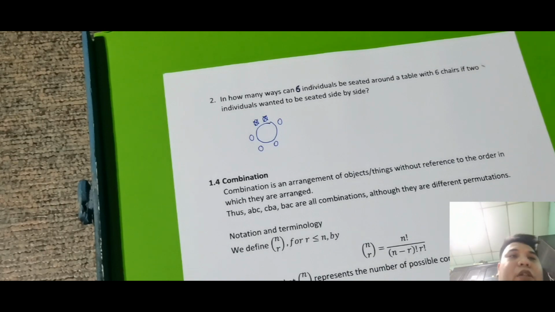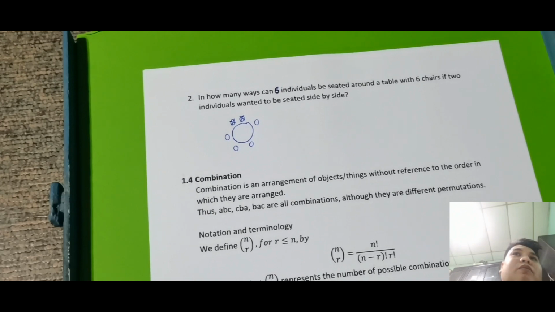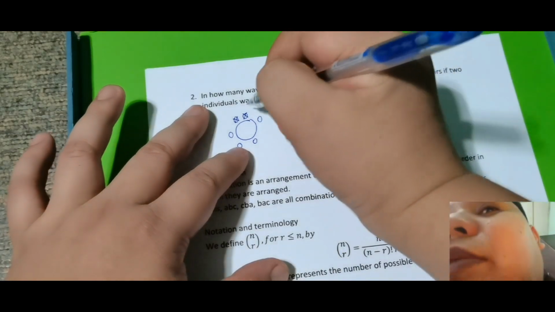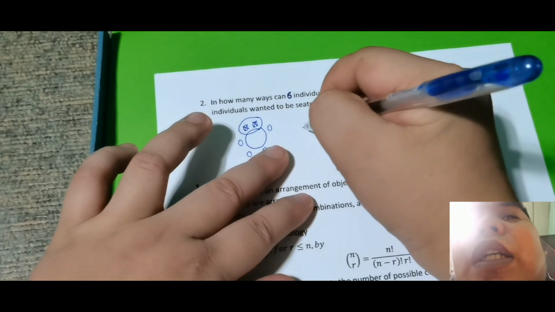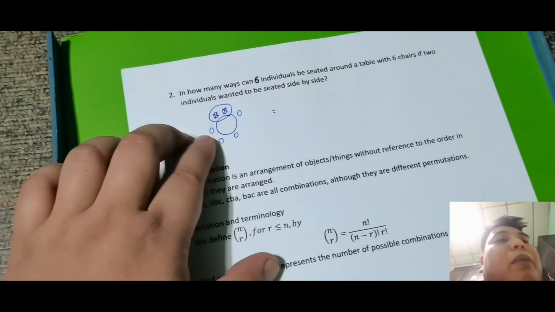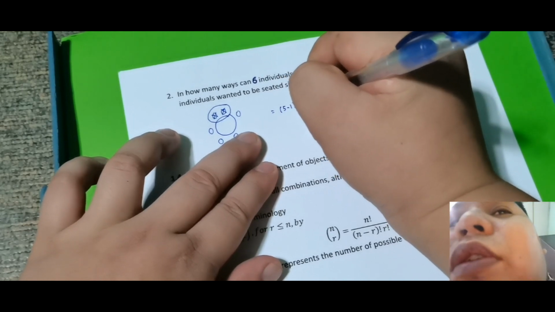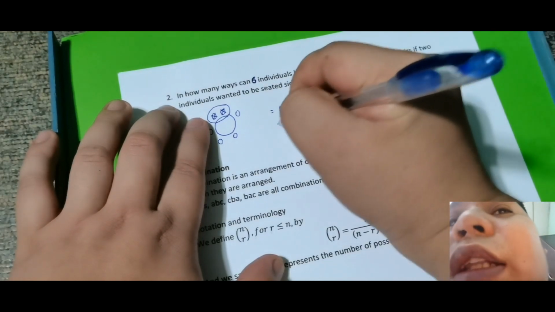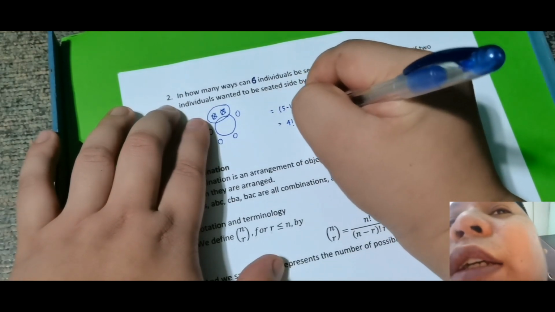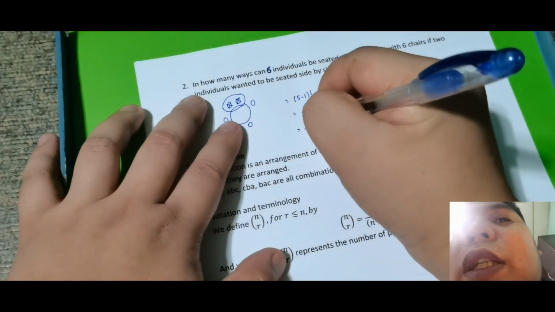Okay? So, using yung ating same concept sa kaninang example natin, since magtabi sila, i-count natin sila as 1. Pasok pa rin yun. So, meaning, since i-count natin sila as 1, magiging 5 minus 1 factorial na lang to. Then, multiplied by yung arrangement ng dalawa, so, this is just 2 factorial. Therefore, this is 4 factorial multiplied by 2 factorial. Okay? So, simply, this is 48 ways.